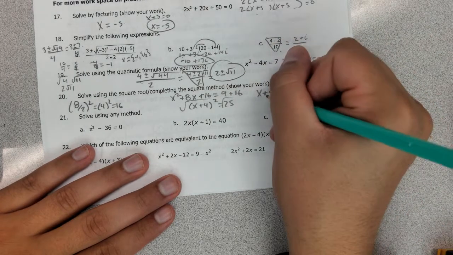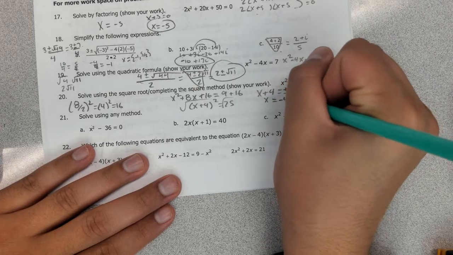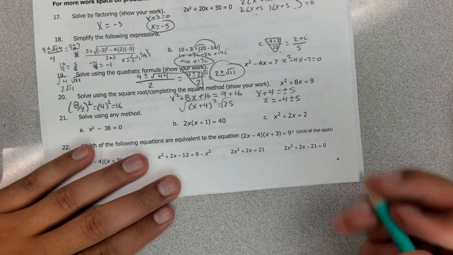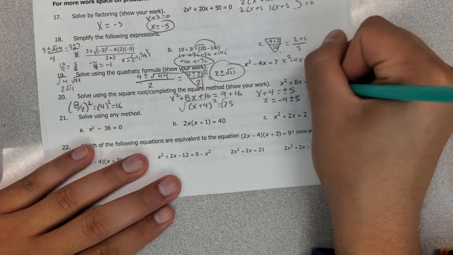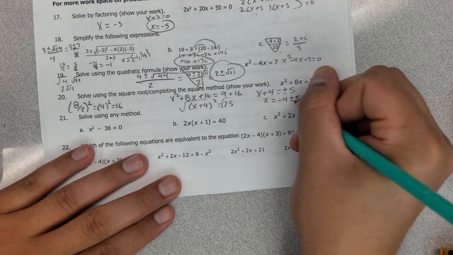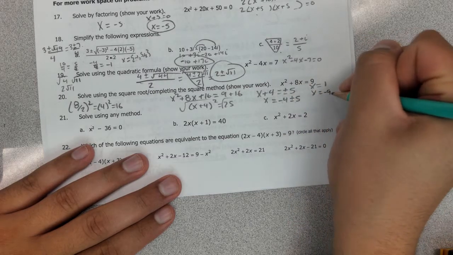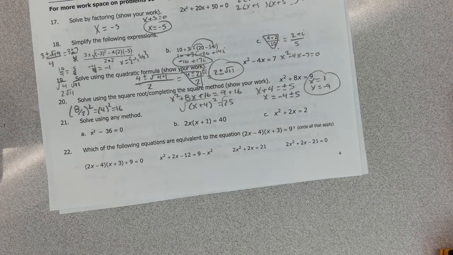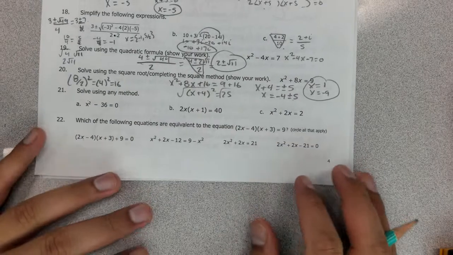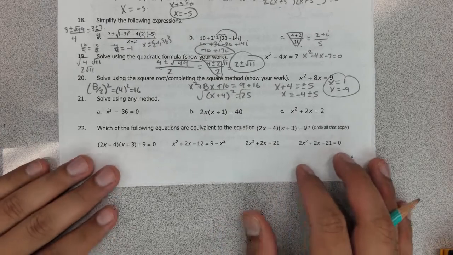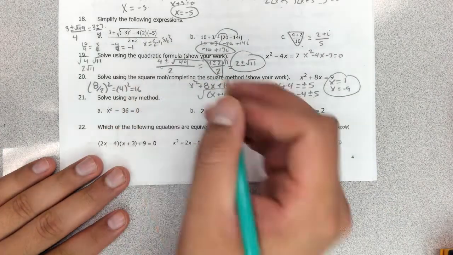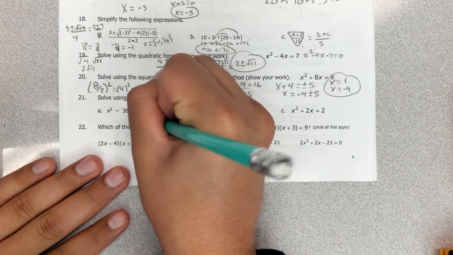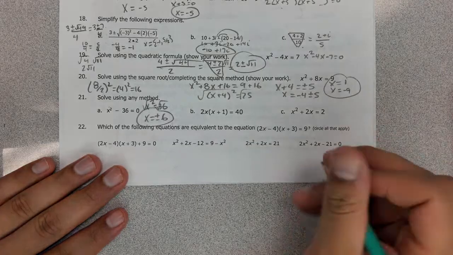So we got two scenarios. So now I need to subtract the 4. We get negative 4 plus or minus 5. Alright, now the two cases. Negative 4 plus 5, that would give us 1. Negative 4 minus 5 would give us negative 9. So those would be my two solutions. Alright, then for 21, use any method. I'm going to use the square root method on this one. Just move the 36. Square root both sides, we get x equals plus or minus 6.